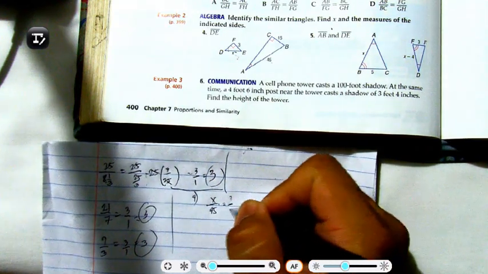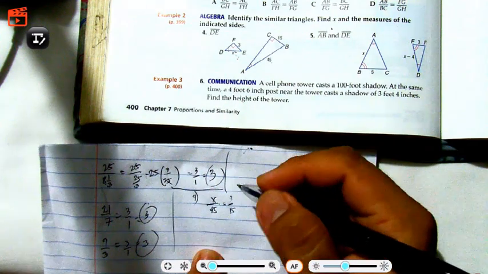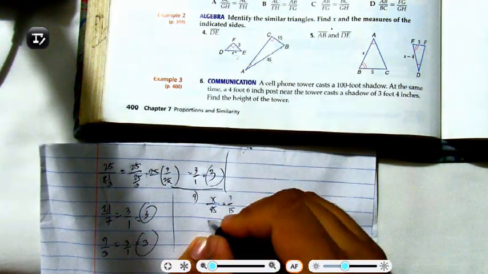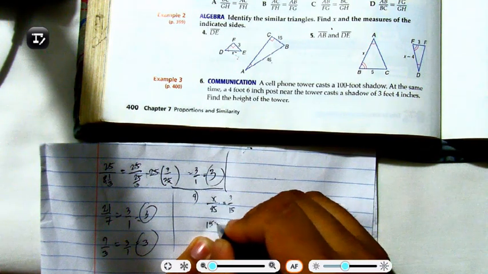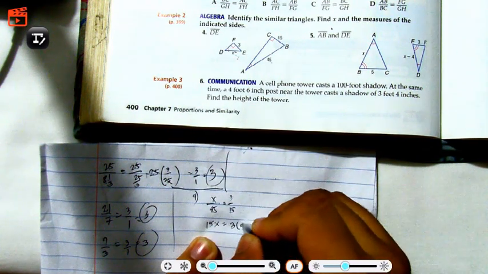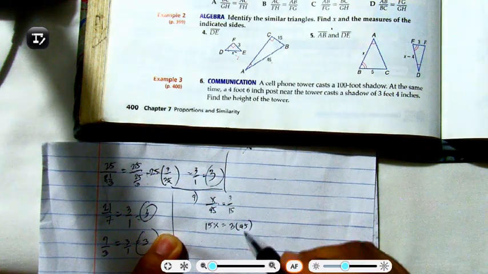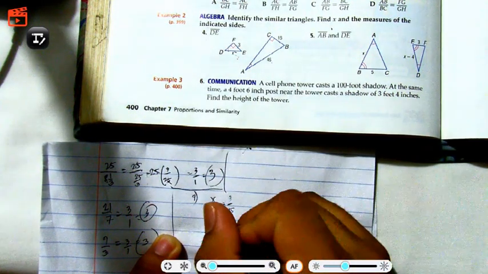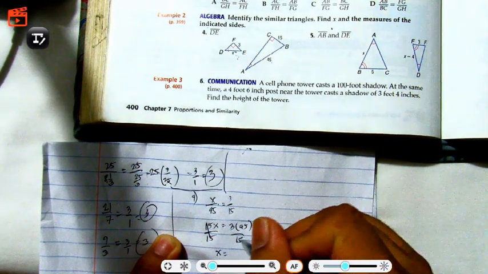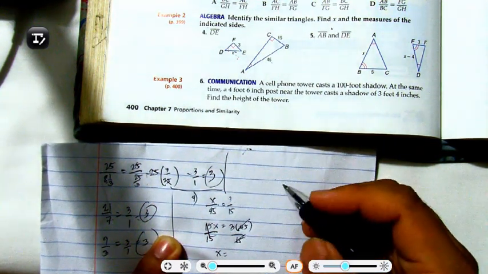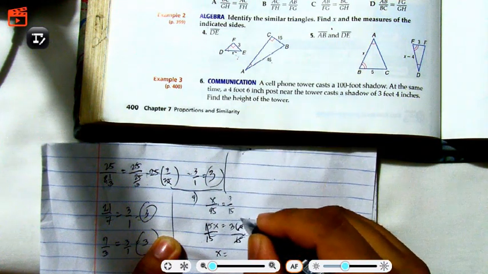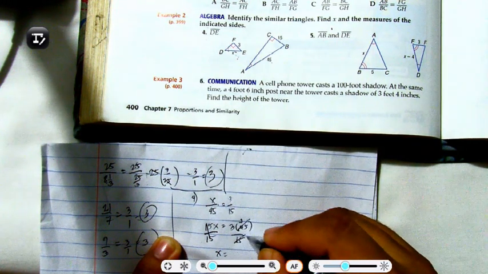So solve for x. Cross product, 15x equals 3 times 45. It's too big for me, so just leave it like that and divide both sides by 15. But I can see these two can cancel out, there are 3 15s in 45, so the 45 becomes 3, the 15 becomes 1, so 3 times 3, 9.